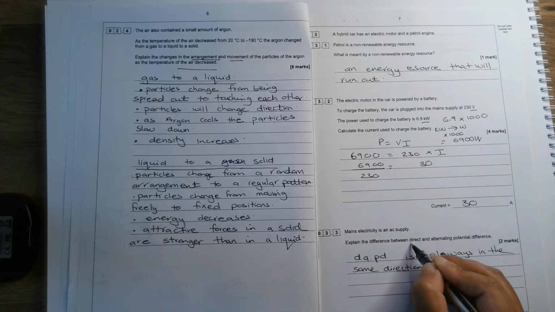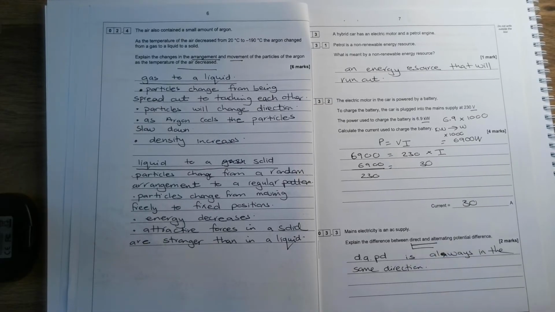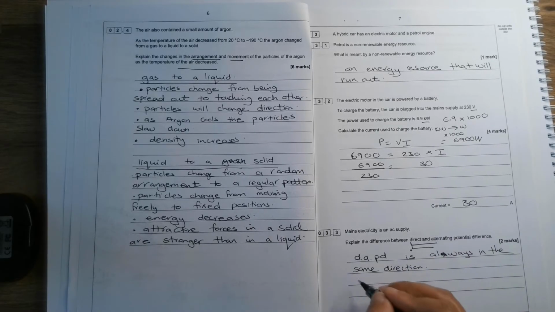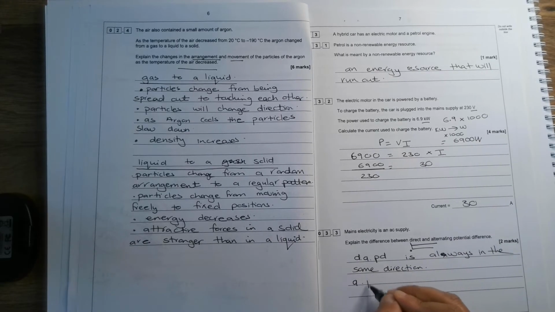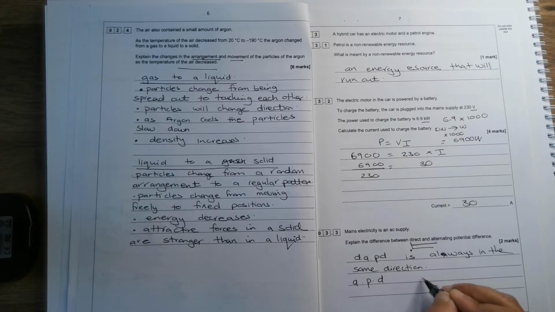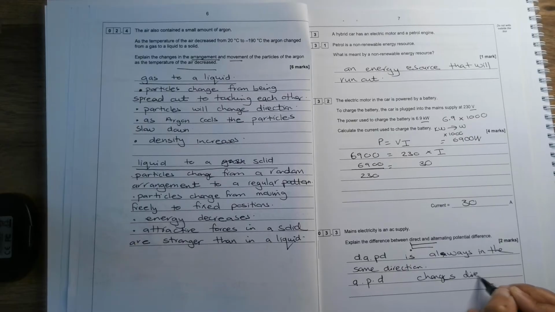So if you think back to the graph, you should see a straight line for DC. Alternating potential difference changes direction. So here you have negative and positive values, and a graph for that looks like this.